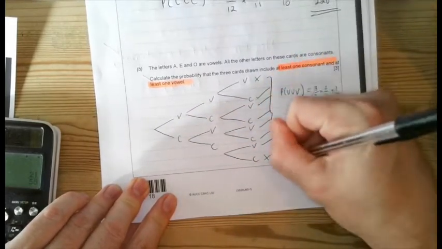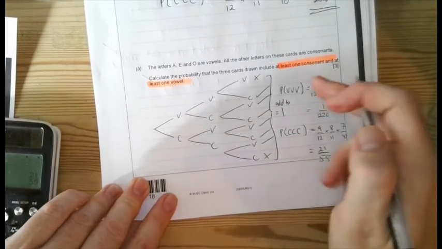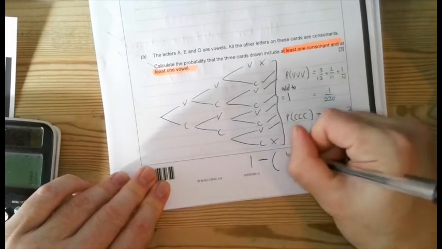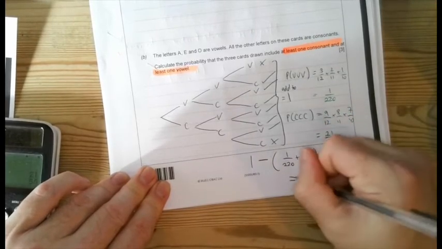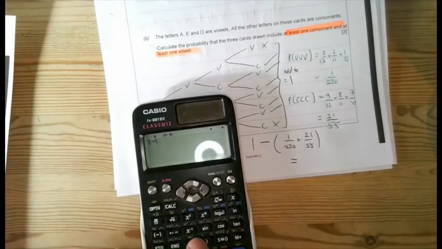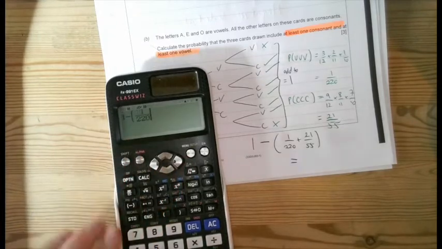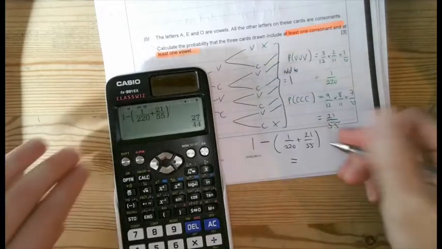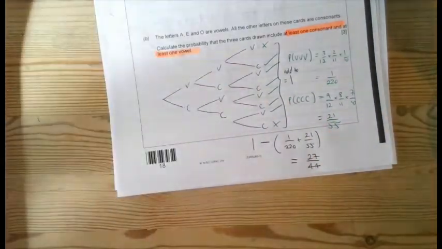Now I should know that all of these probabilities are going to add to 1. So what I'm going to do is do 1, take away the 2 probabilities that don't work. So I'm going to do 1 over 220, add 21 over 55, and that's going to go into my calculator. So 1 take away, fraction 1 over 220 plus 21 over 55. Close your brackets, equals 27 over 44. That's the probability of getting at least one of each.